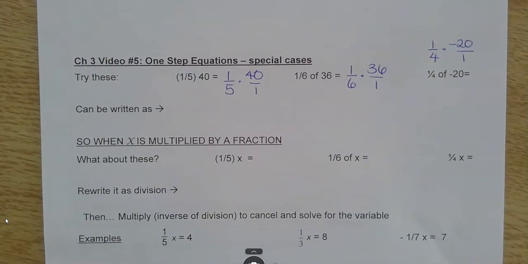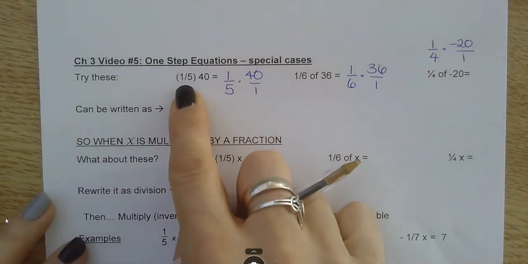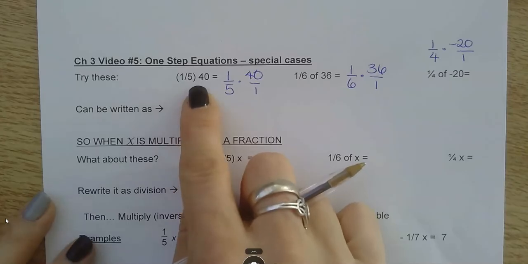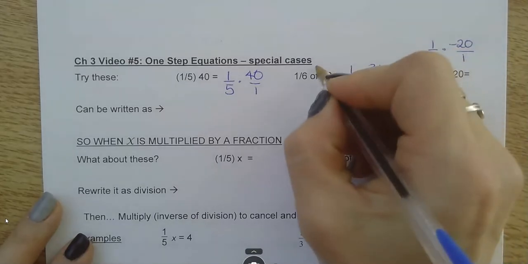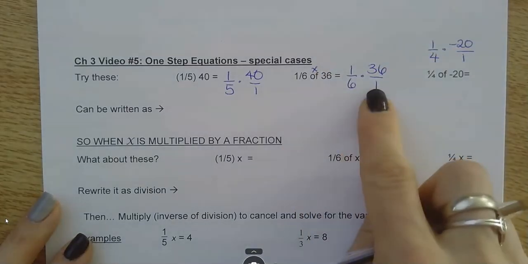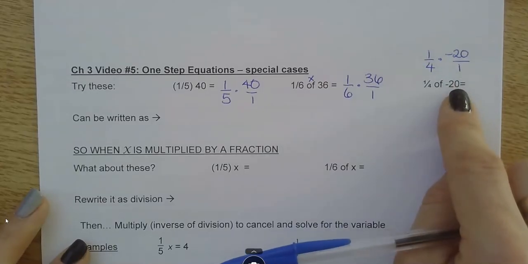We're looking at video 5, some special cases for solving one-step equations, some fractions and negatives here to cancel out. So I wanted to start by looking at just what happens when we multiply by a fraction. If I have 1/5 times 40, I could write it like this, or 1/6 of 36. That "of" tells me to multiply. I could write it like this, or 1/4 of -20. I could write it like that.